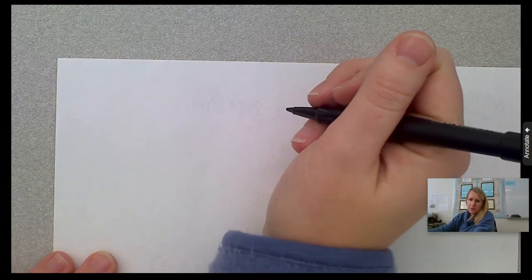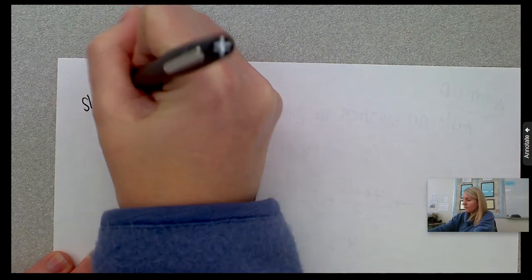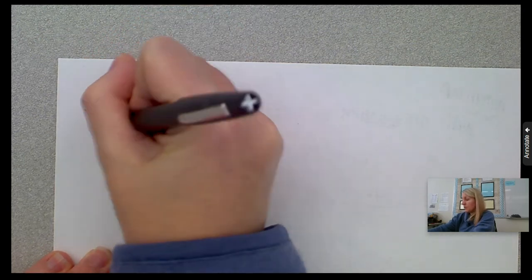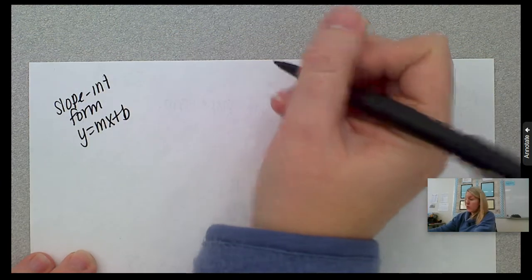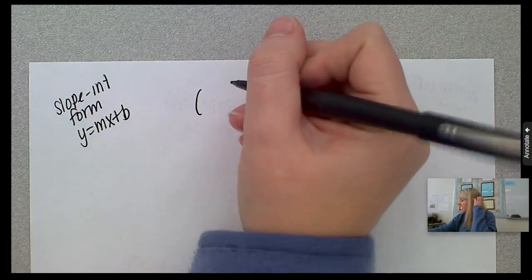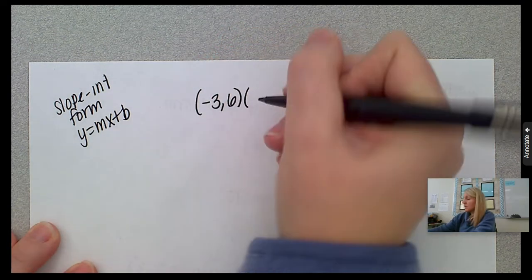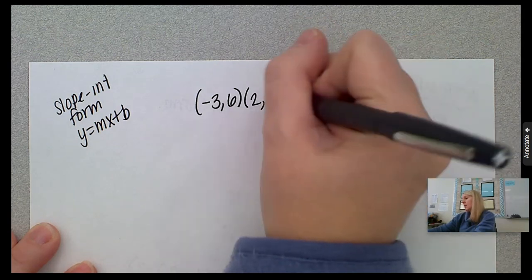So let's say I said write an equation. I'm getting lazy here with my directions. I'm just being lazy, slope-intercept form. Remember, when I say slope-intercept, you need to know that that's y equals mx plus b. Okay, so the information that we're given is this line goes through the points -3, 6, and then 2, 11.